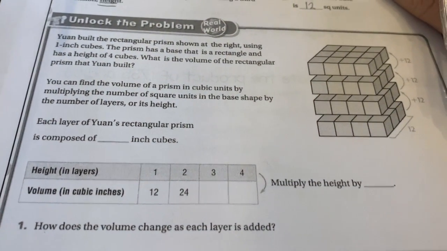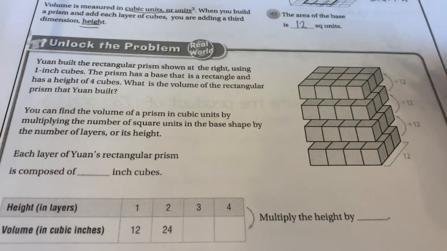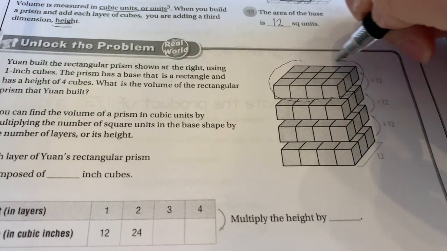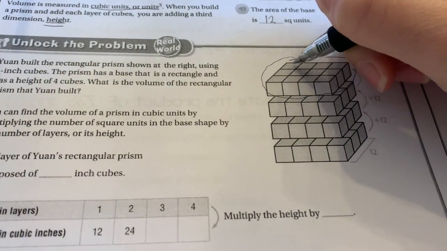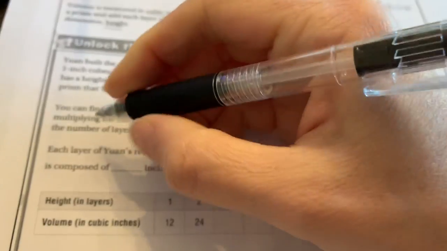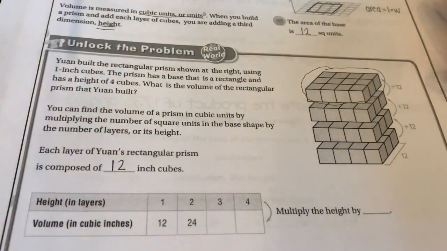So each layer of Yuan's rectangular prism is composed of how many cubes? So let's look at one layer. So one layer has 3, 6, 9, 12. So each layer is composed of 12 one-inch cubes.